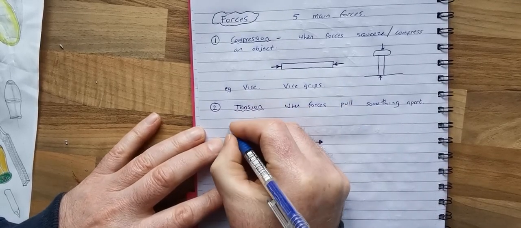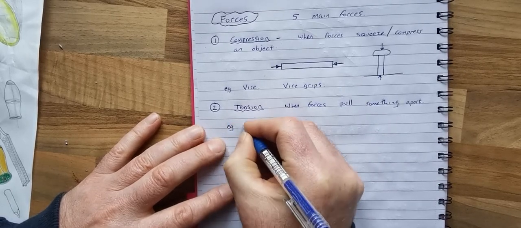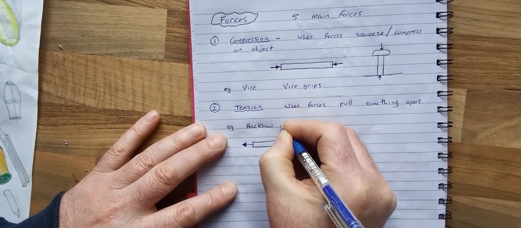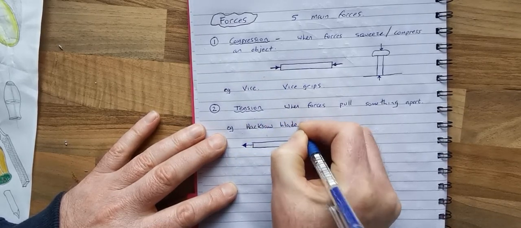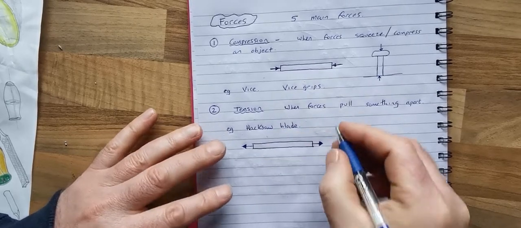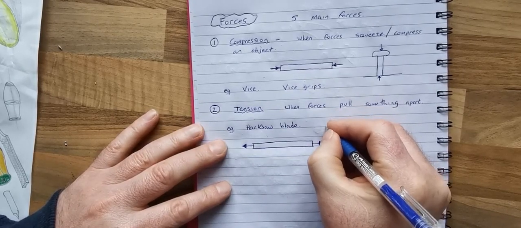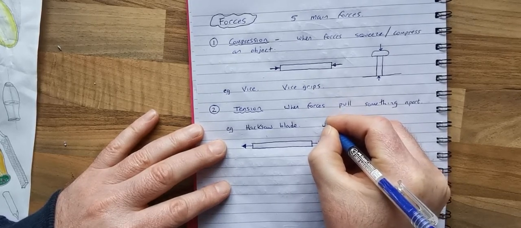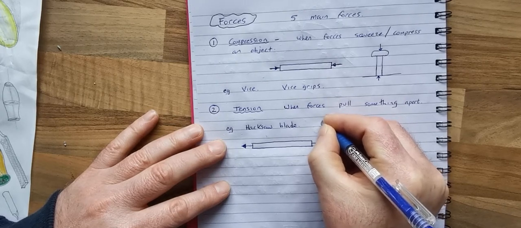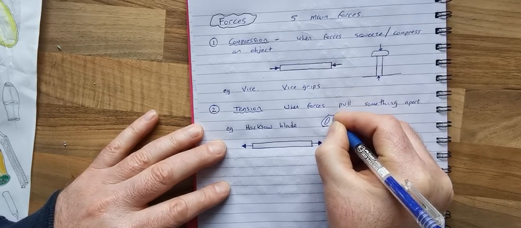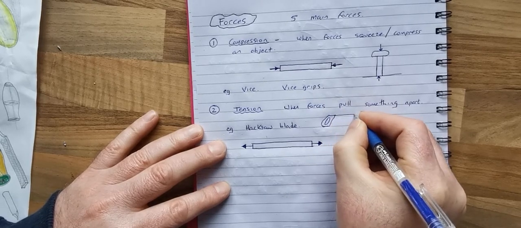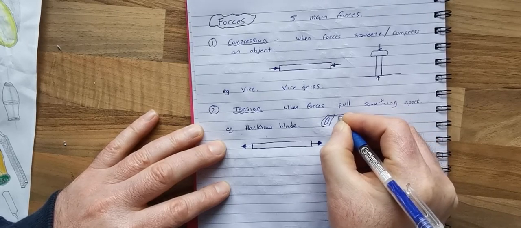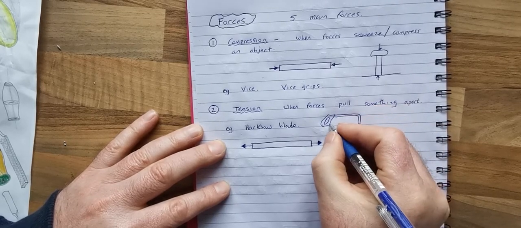Now, the examples of this would be, I'll put them above just to save space. Examples: the hacksaw blade is a great example, because when you tighten, let's say if I just have a quick go here at drawing. That's a hacksaw frame.